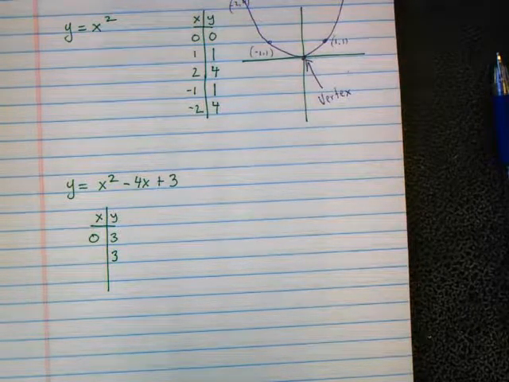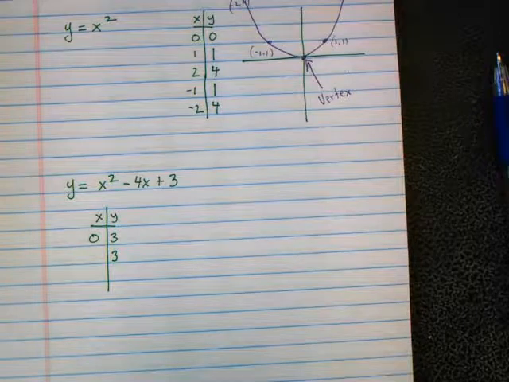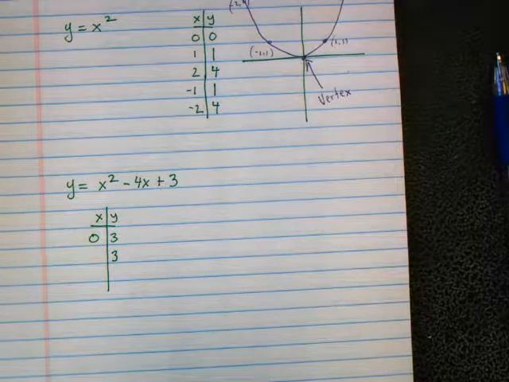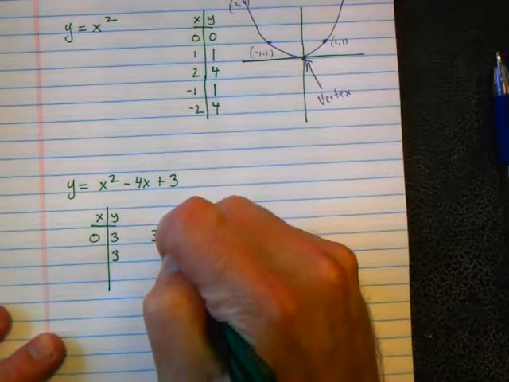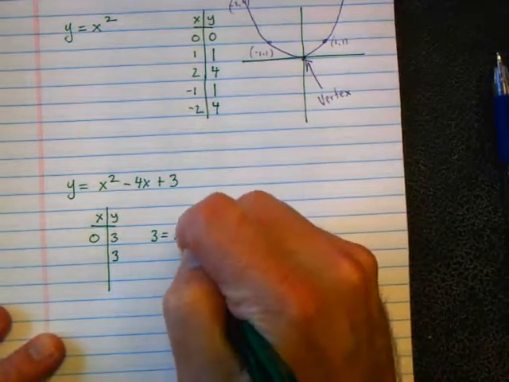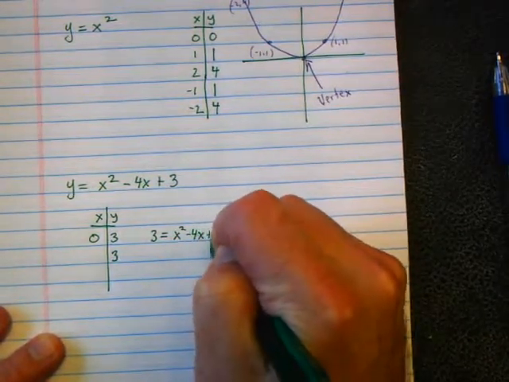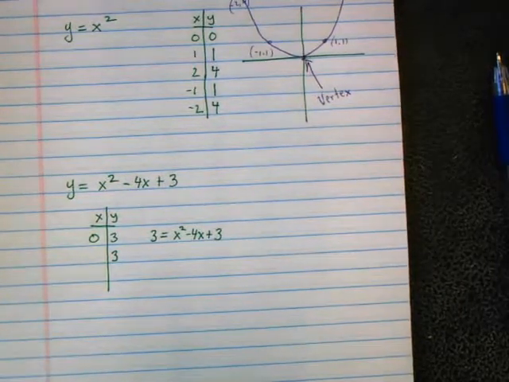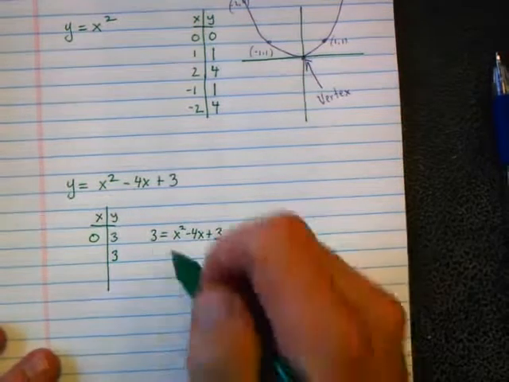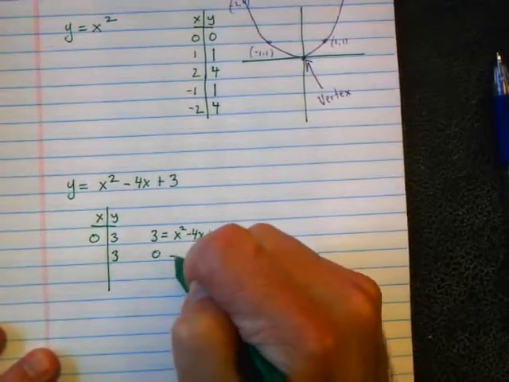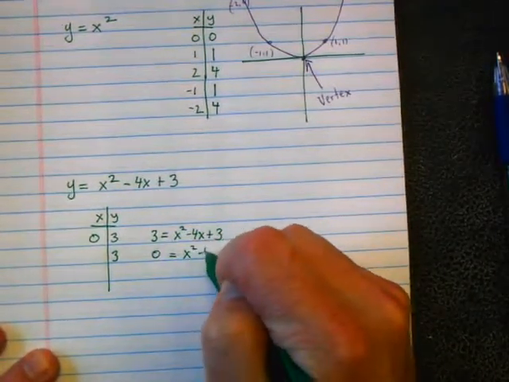Normally we always plug in for x, but here we're going to plug in for y. So I have 3 equals x squared minus 4x plus 3. You subtract 3 on both sides, you get 0 equals x squared minus 4x.